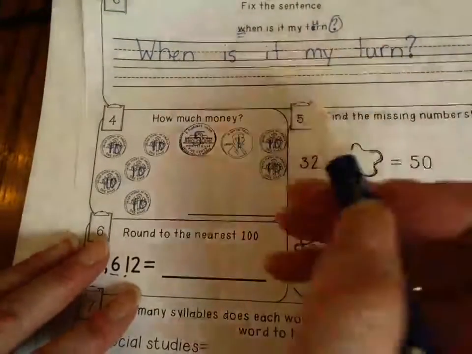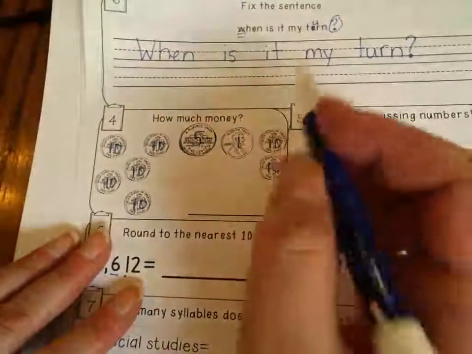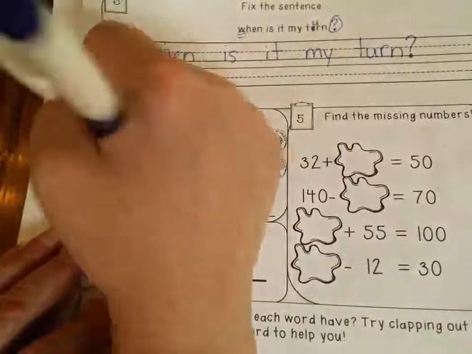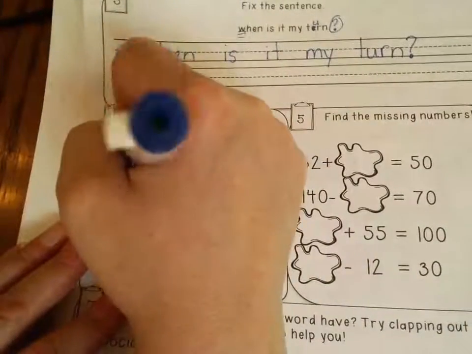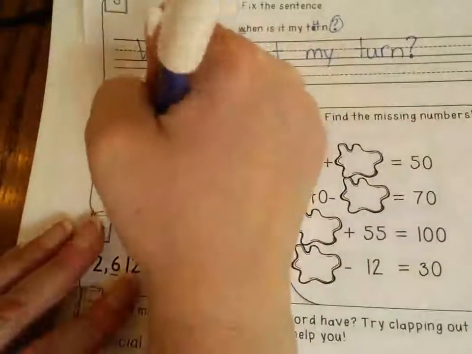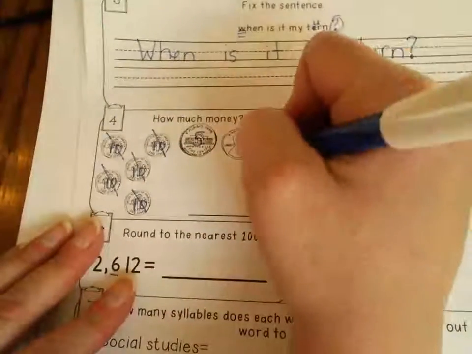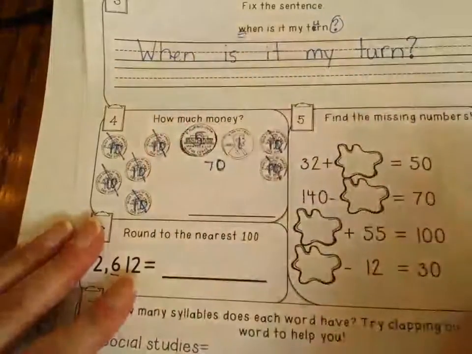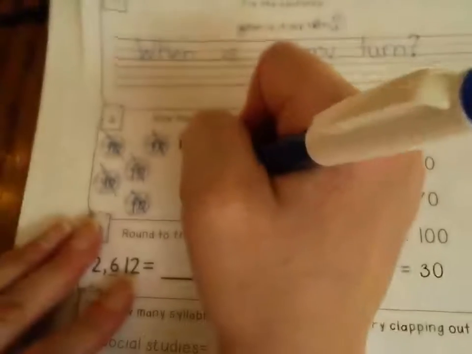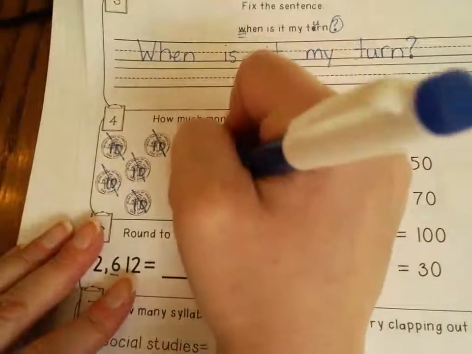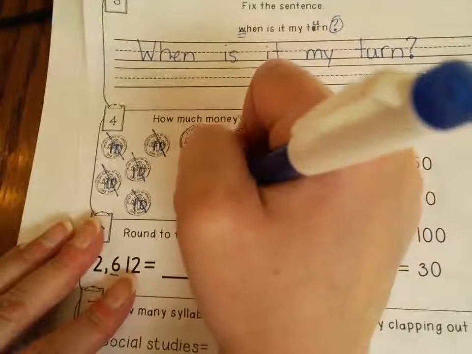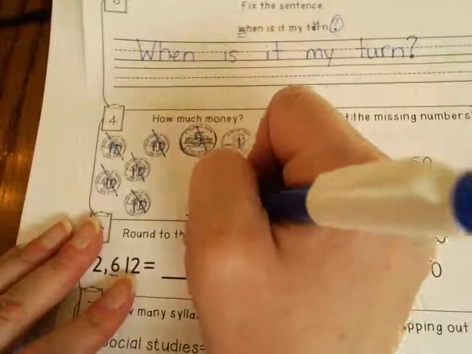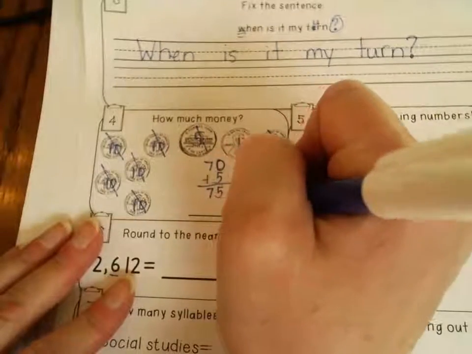Okay. Let's start off by counting by tens to see how much we have in dimes. I'm going to tick them off as I count them. 10, 20, 30, 40, 50, 60, 70. I'm going to write that down. 70. Okay. And I have one nickel, so that's 5. 70 plus 5 is 75. And one more. 75, 76. Label it cents.